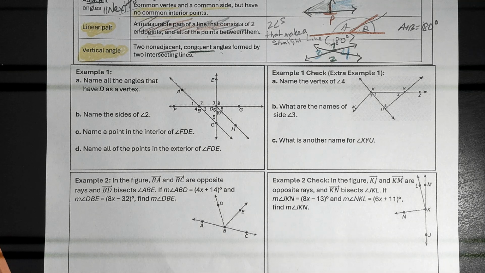It'll actually be some useful information. Okay, continue on. Example number 1. So I'm going to work example 1. You guys are going to do example 1 check. You're going to do 2. You're going to do the check, flip it over, and so on and so forth.